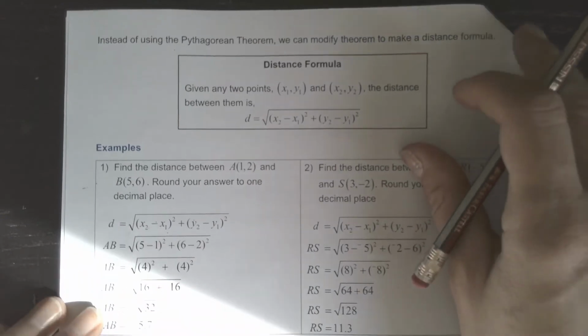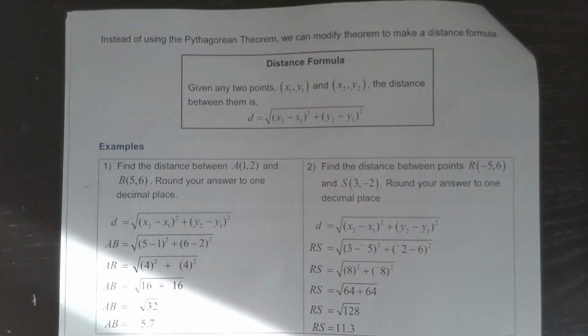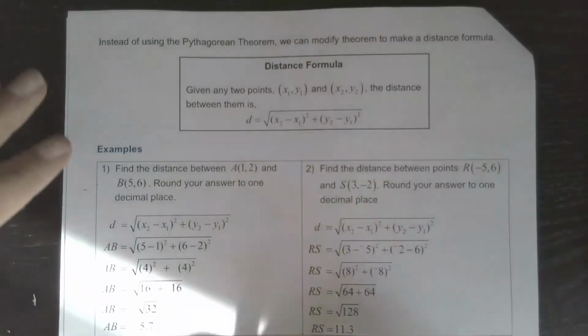Oh, I'm coughing. I think I might have COVID. I don't. I'm just going. Every time you cough, you go, oh, am I sick?